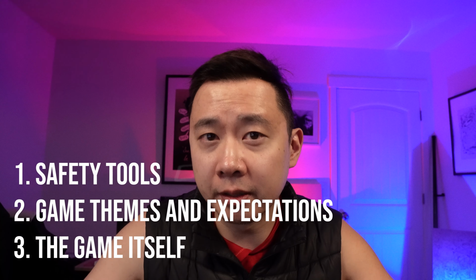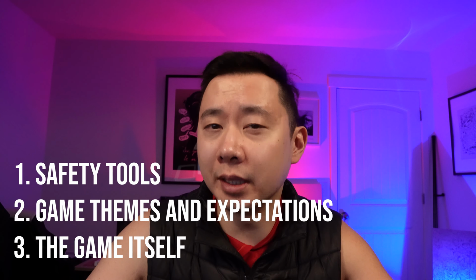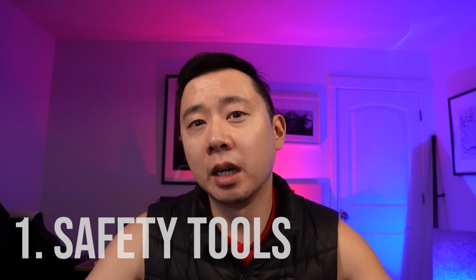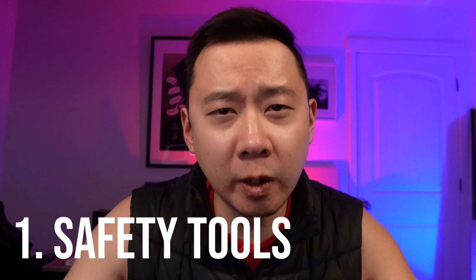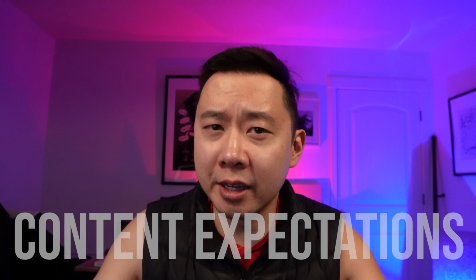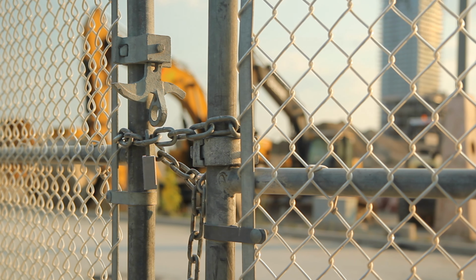You don't have to do everything, you might even add more, but these are the elements I try to hit every time. 1. Safety tools. This is another one of those terms that some people have a problem with. Just call it boundaries, content expectations. At its core, there are certain things that I will never touch when it comes to my players in games, whether it's my own boundaries or my players' boundaries.